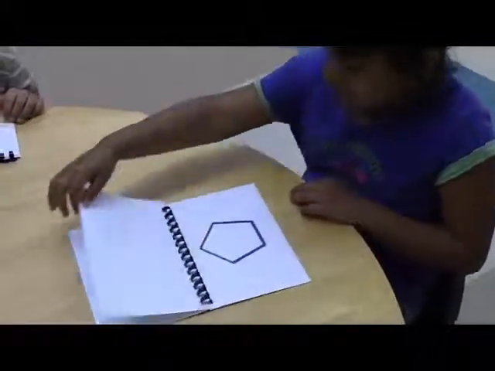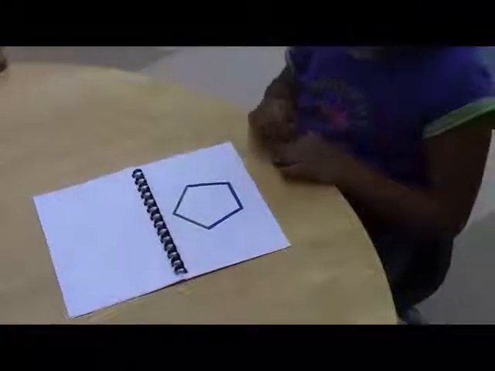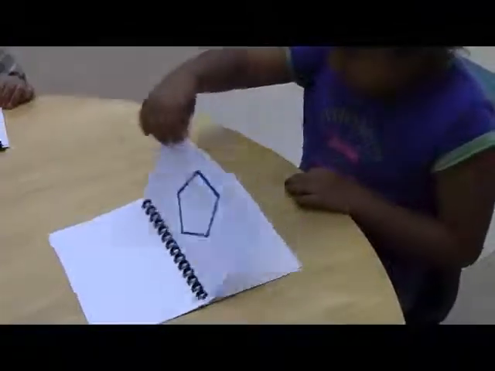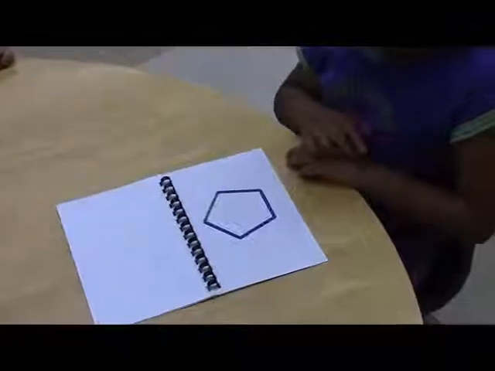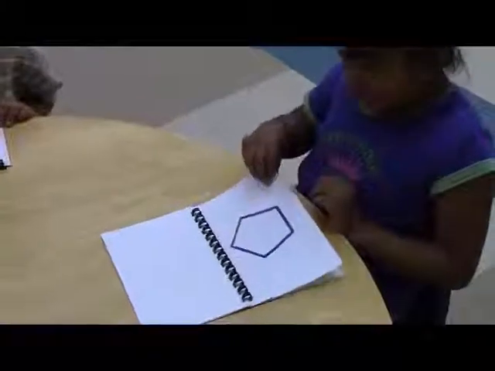Now we have 2 purples, 3 greens. And the purples are increasing. Now we have 3 and 2. 4 purples. And finally, we have the whole pentagon with purple color.